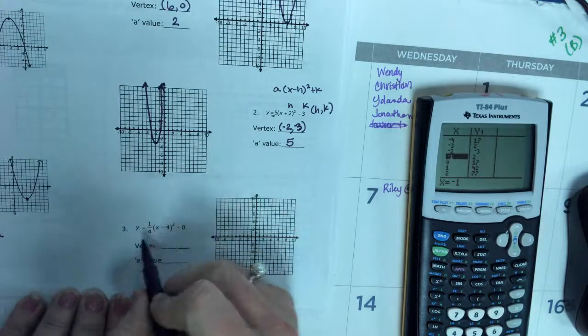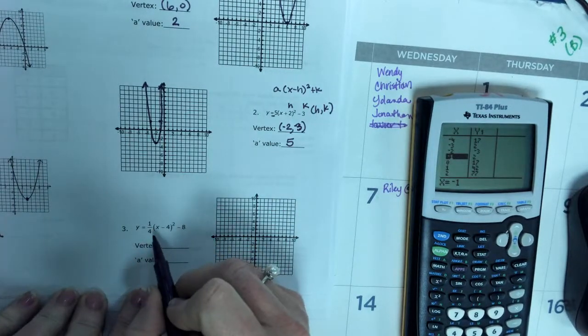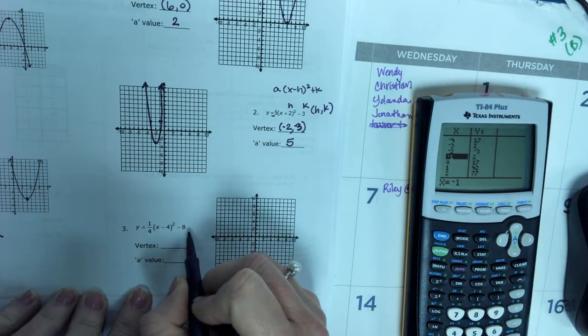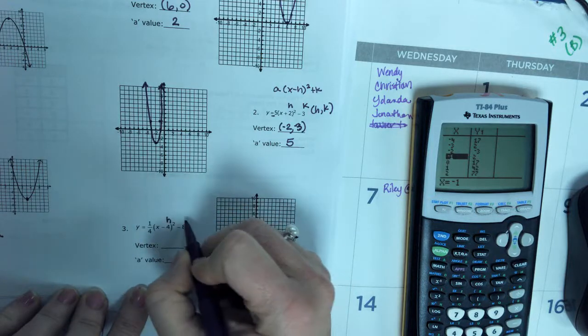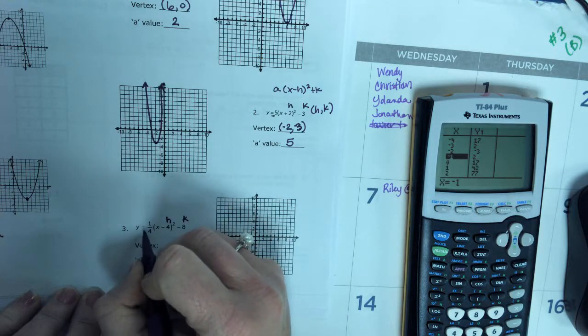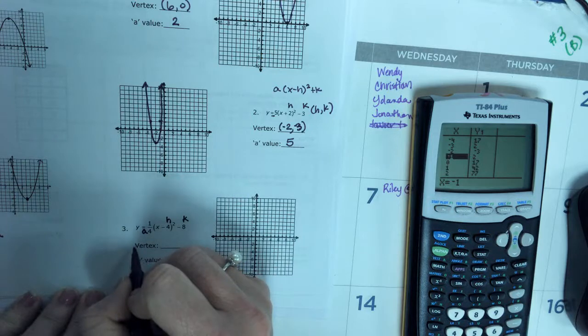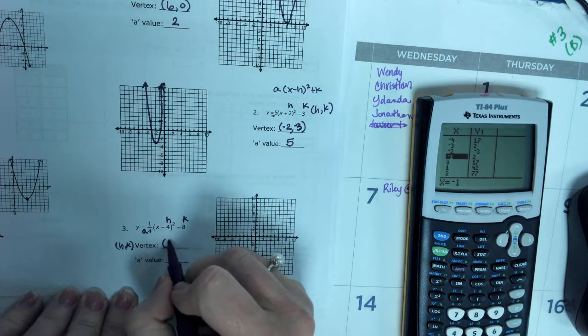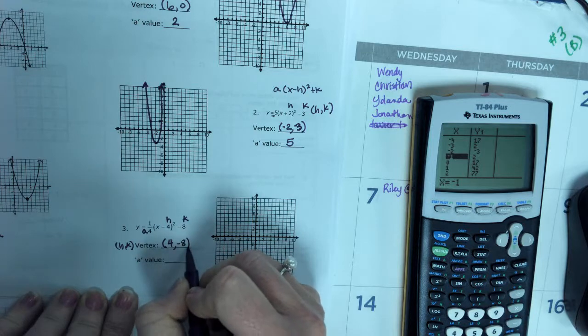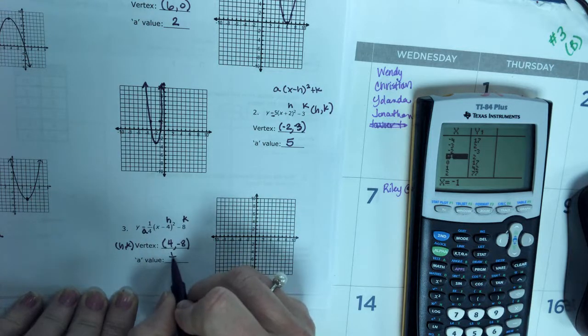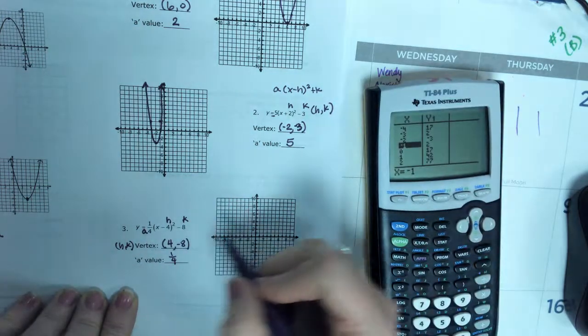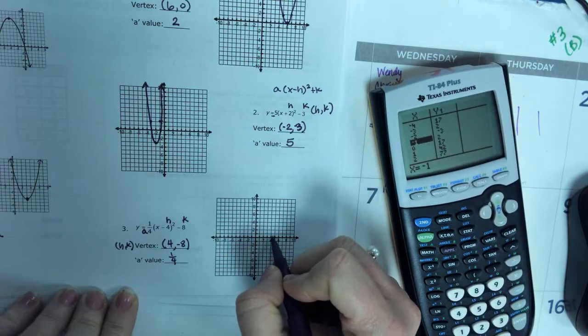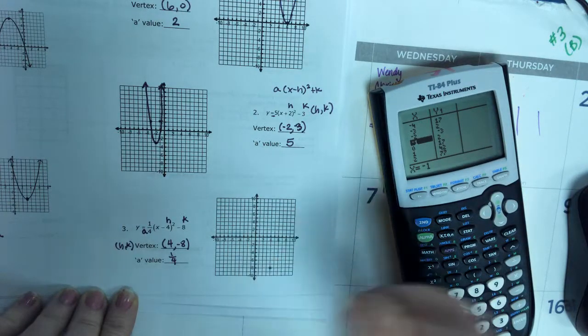Now number 3, so our equation is y equals 1 over 4 times x minus 4 squared minus 8. So remember, this is my h, this is my k, this is my a value, and so my vertex is h comma k. So that means my vertex here would be 4 comma negative 8, and then my a value is going to be 1 over 4. So I can go ahead and plot my vertex. That's going to be right here.